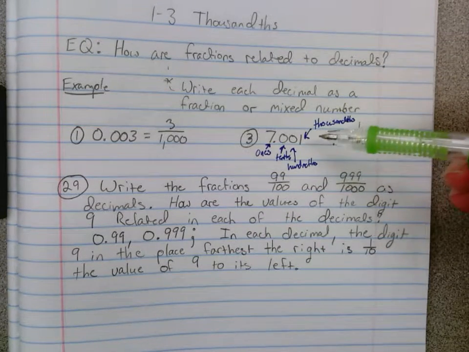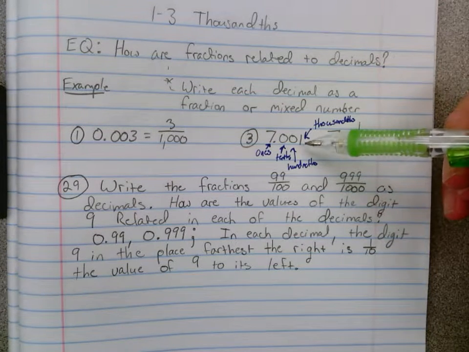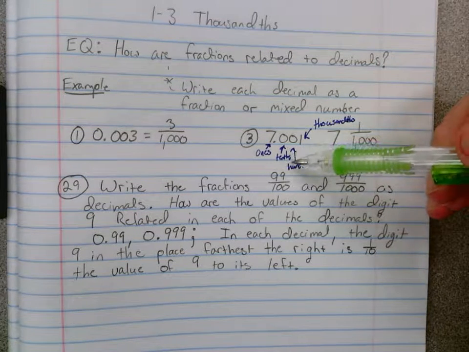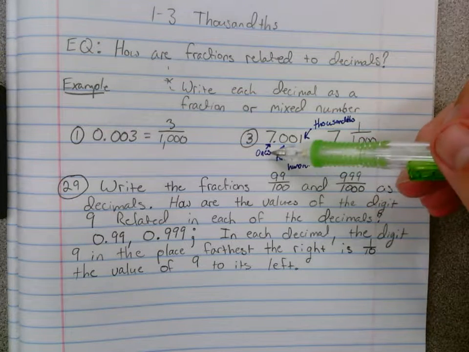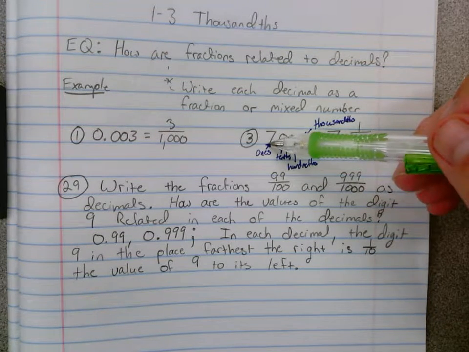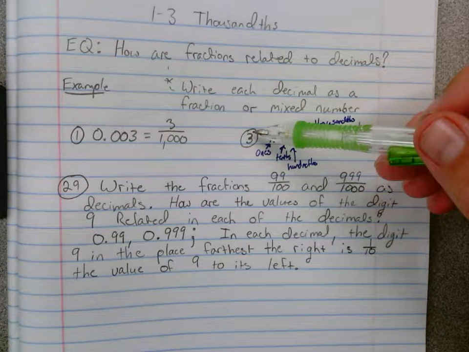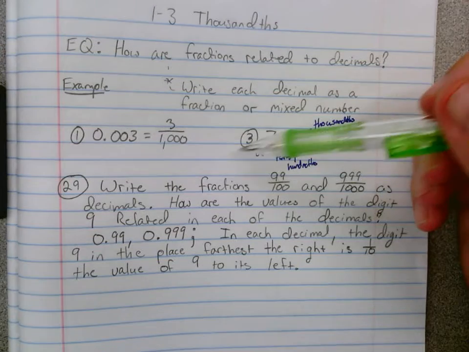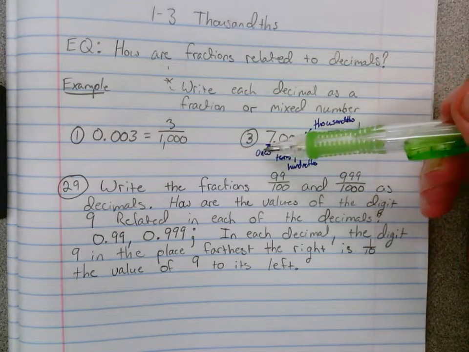And if we look up here, we can look at our quick little place value chart we made. If a digit is in a thousandths place, it's 1/10 the value of a hundredths place. If it's in the hundredths place, it's 1/10 the value of the tenths place. The tenths place is 1/10 the value of a ones place. Just like the ones place is 1/10 the value of the tens place. And if we went the other way, the tens place is 10 times greater than the ones place.